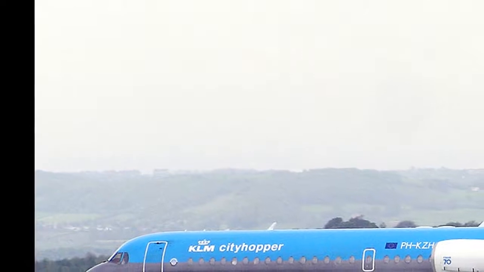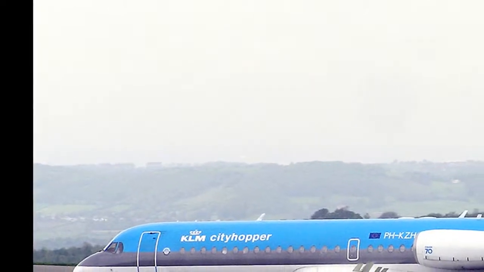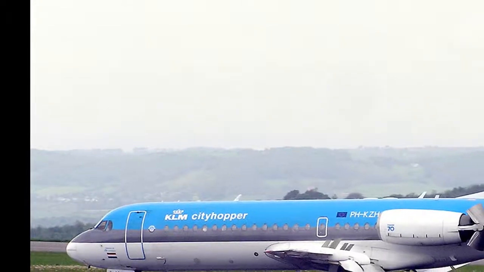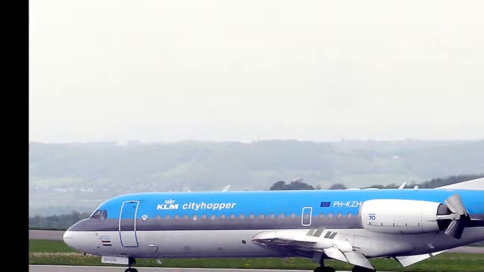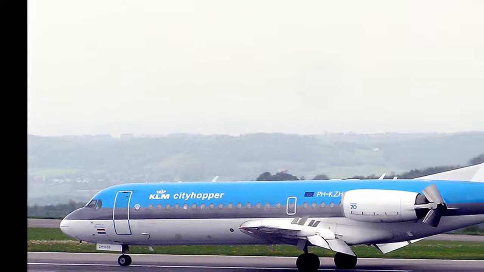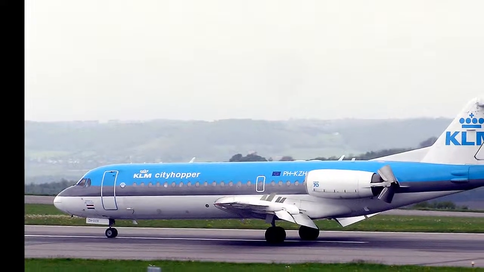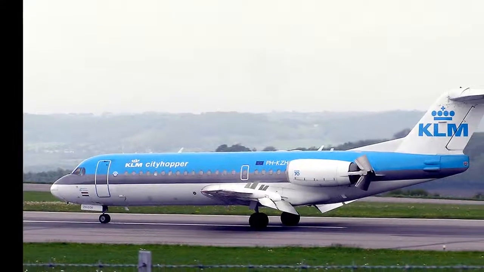Target type thrust reversal, also called bucket thrust reversal, is a deceleration method when an aircraft lands. Like other types of thrust reversals, it temporarily diverts the engine exhaust thrust forward to provide deceleration. This type of thrust reverser is suitable for engines of 3,000 lbf (13 kilonewtons) or greater thrust.